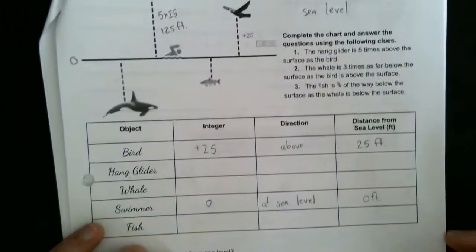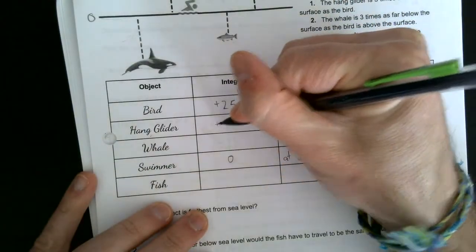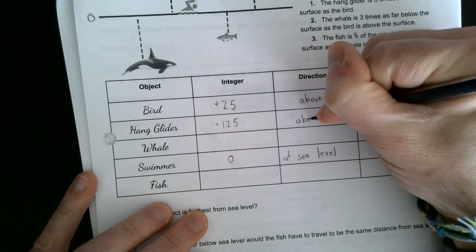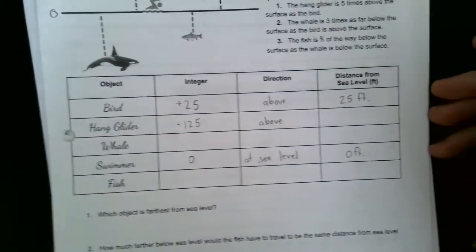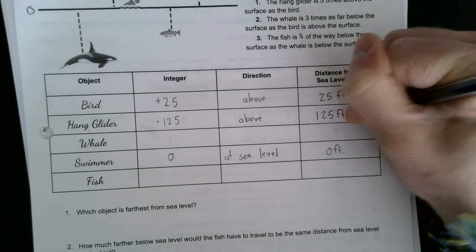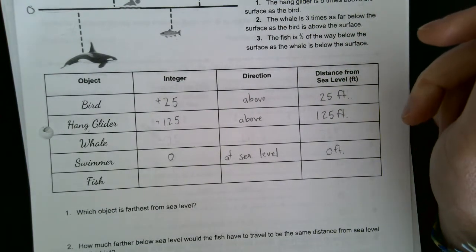All right. Hang glider, 125. The direction's still above. Distance, 125 feet. Booyah. All right, let's talk about the whale.